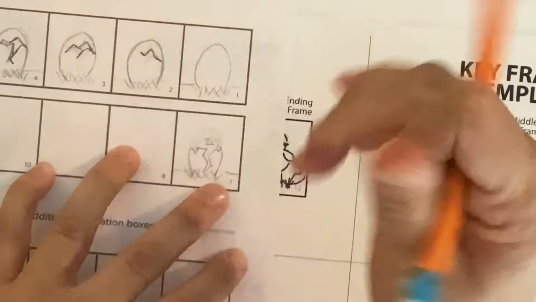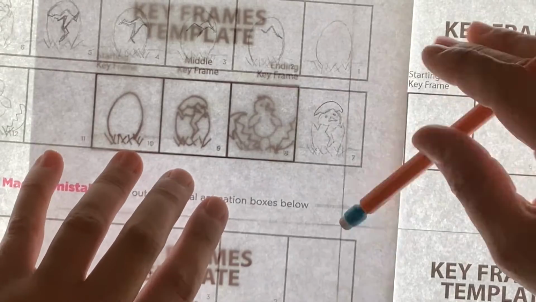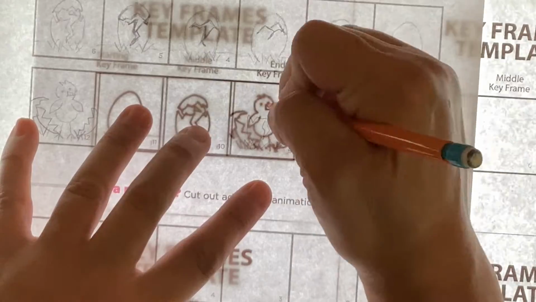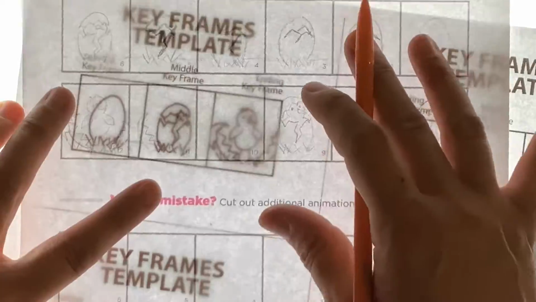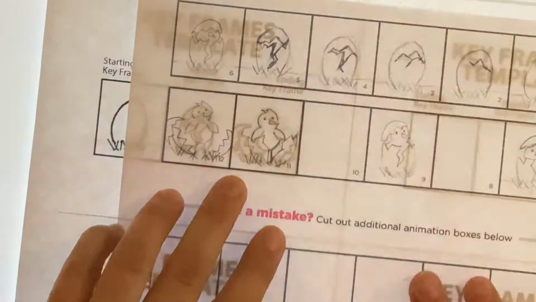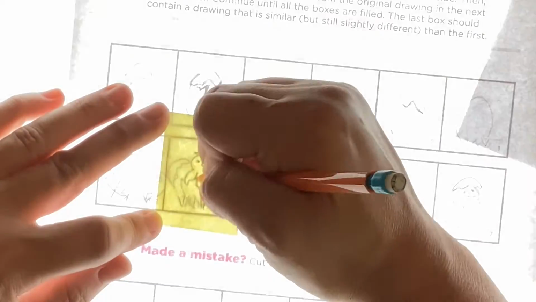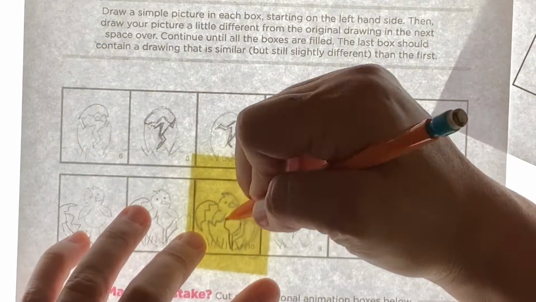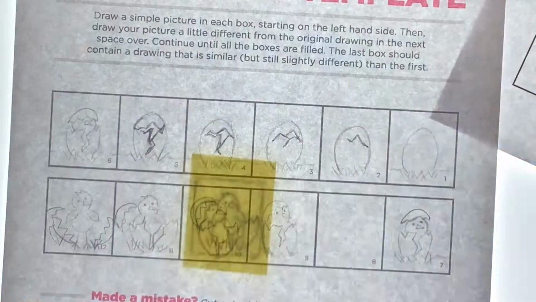So as you draw each frame, remember we're working from right to left, and you want to make sure that you're showing a little bit more progress in the action with each frame. When I got to row 2, I decided to go ahead and retrace the cracking chick. This time I moved it so the head was sticking up. Then as I got closer to the end of my Zoetrope frames, I used my last keyframe to help guide me with how to open up the shell and how much of the chick to show.